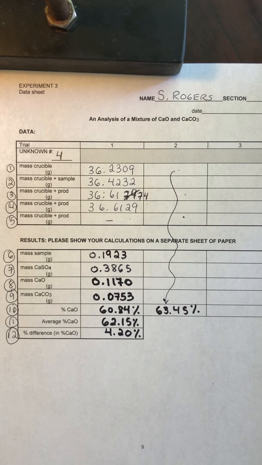So that is it. Our next stage is for you to wrap up your data sheet here. And there is another page that has some post-lab questions. You are required to complete those and turn them in also as part of your lab report. Thank you so much.